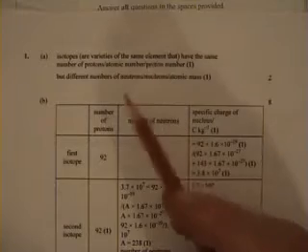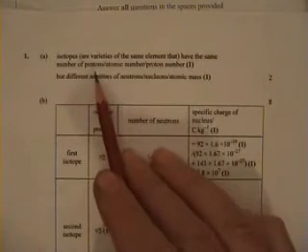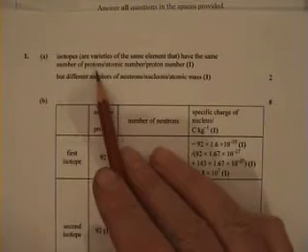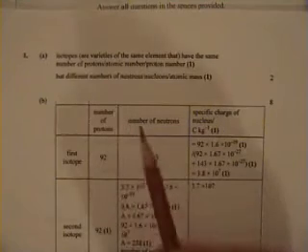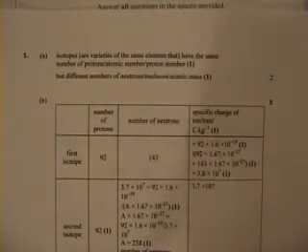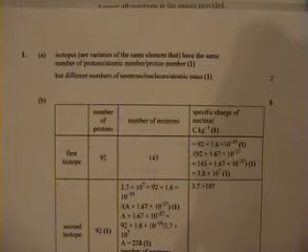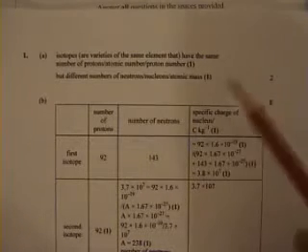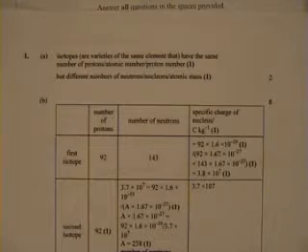So you must mention that isotopes of an element have got the same number of protons but different numbers of neutrons. And to get 2 marks you must mention both the protons and the neutrons. Even though using the word element means that you are talking about the same number of protons, don't leave it to chance. Mention it explicitly, the same number of protons.